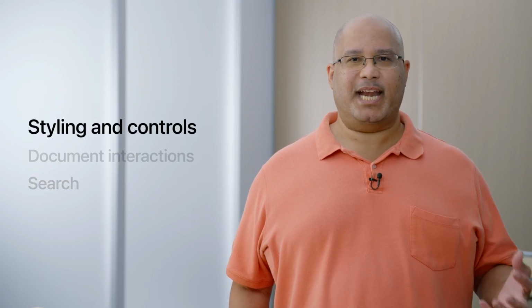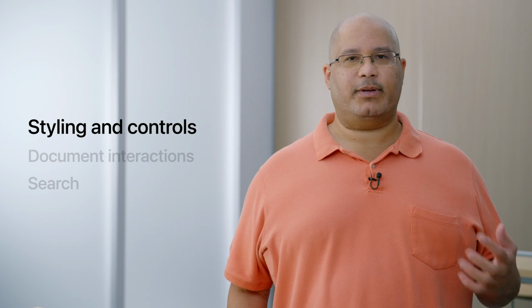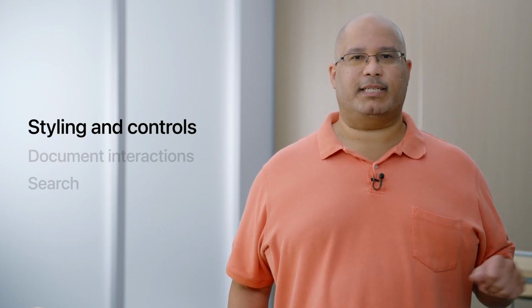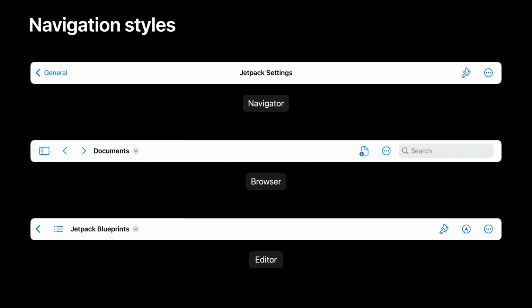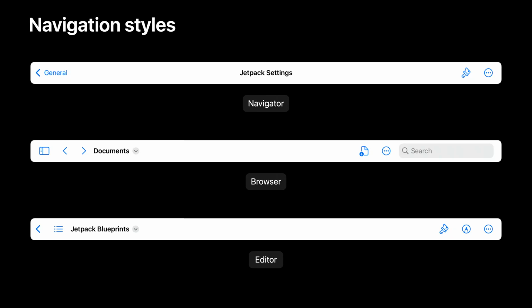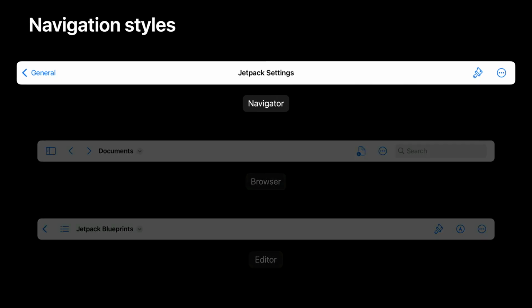UINavigationBar is used for many different purposes on iOS, and iOS 16 acknowledges that by providing new, optimized UI for many of these cases. UINavigationItem adds a style property used to select from these styles: Navigator, Browser, and Editor. I'll dive into each of these styles now. The default style, Navigator, behaves exactly as a traditional UINavigationBar. The title is centered, there are leading and trailing bar button items, and a back button appears when there is more than one item on the stack.